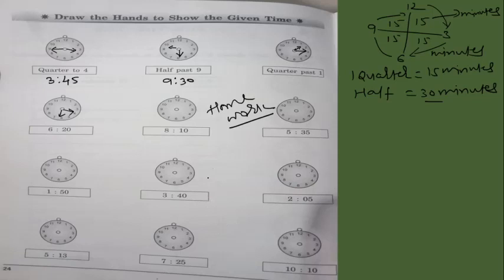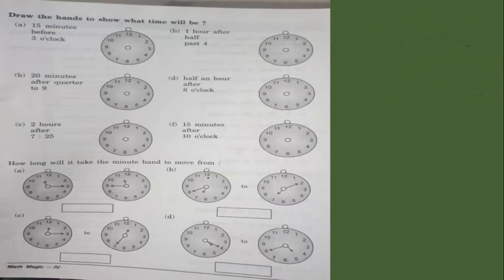We will continue with the next question. Look here. This is one of the most important questions. Draw the hands to show what time will be 15 minutes before 3 o'clock. So if this is the clock, 12, 3, 6, 9. So 15 minutes before means your minute hand is on 9, and the hour hand is nearly equal to 3. Like this, you have to draw it. So this is 15 minutes before 3 o'clock.